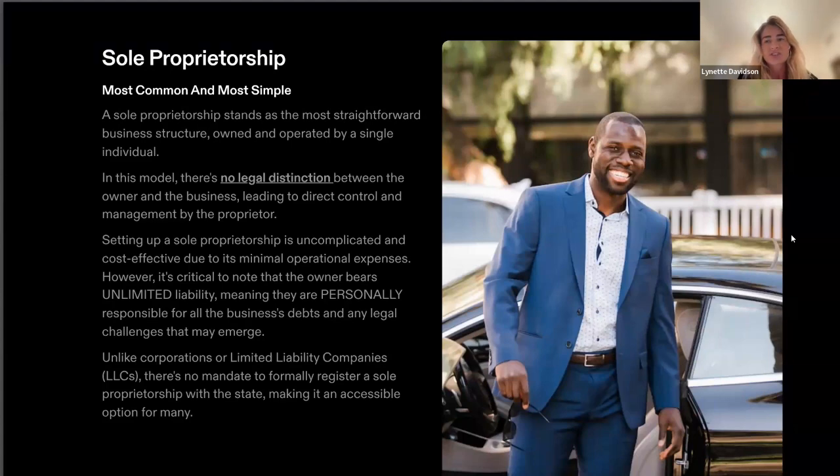Later on during this presentation, we can see there are different legal entities available, and some entities allowed to have a different control and different management between the owner and the management of the company. The sole proprietorship is very easy to set up. It's not complicated and it's very cost effective because it requires minimal operational expenses. It's only required to have one person to start and operate the business.